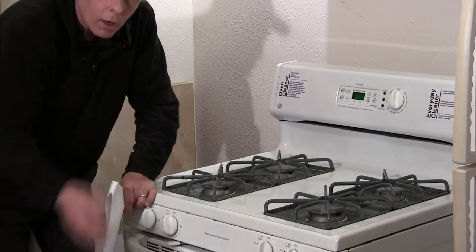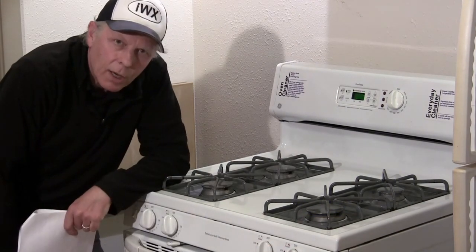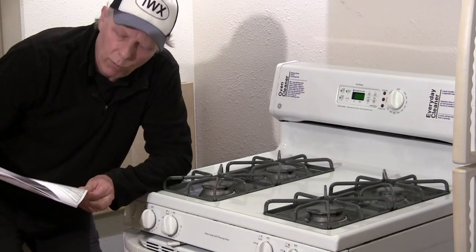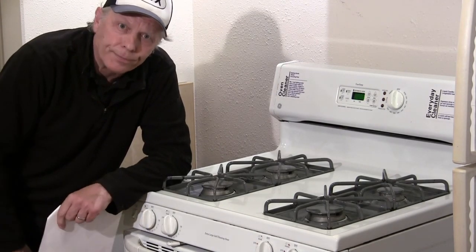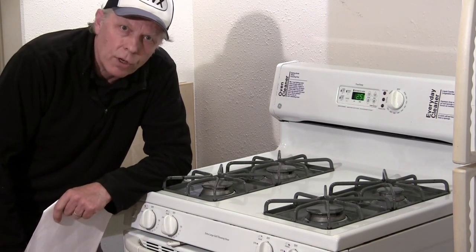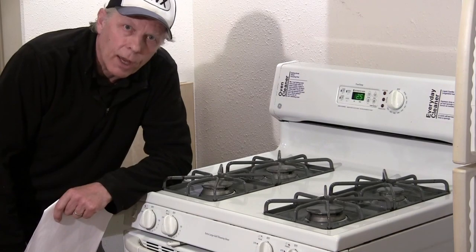Alright, so we've completed the combustion safety testing for the Energy Auditor Field Guide, and hopefully this was helpful for you. And we'll have more videos in the future for the other parts of the Field Guide.